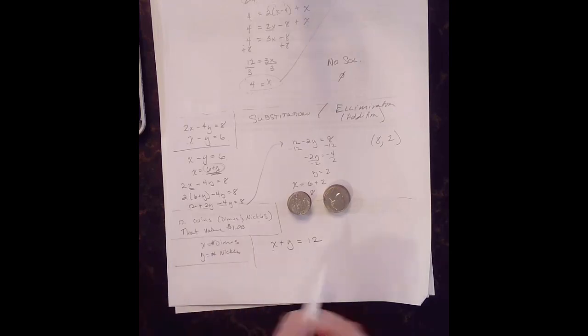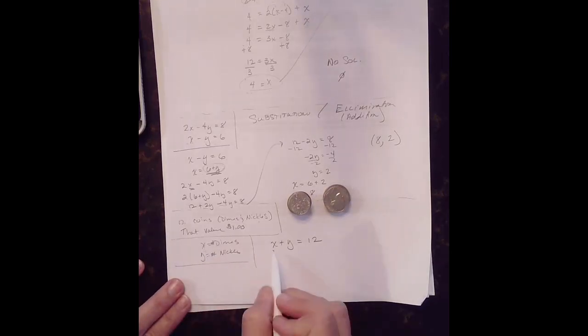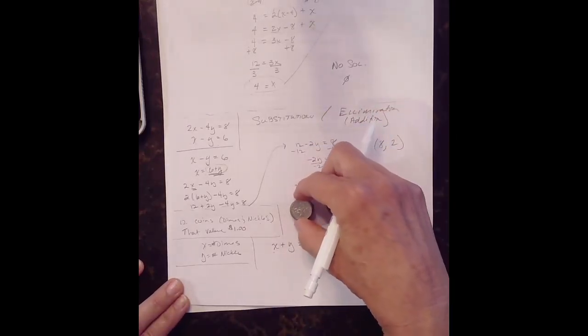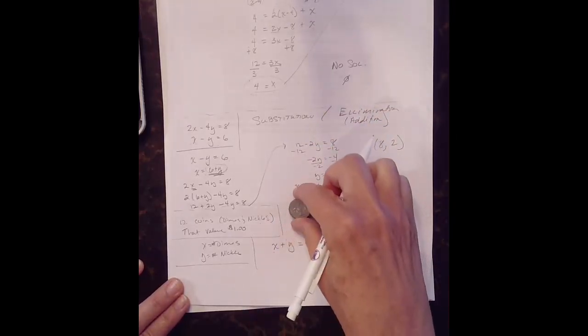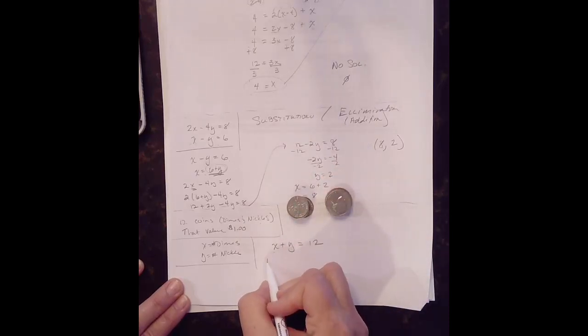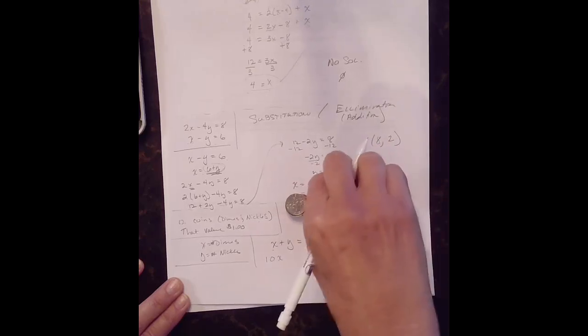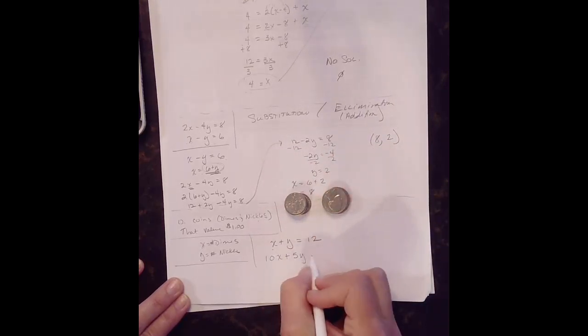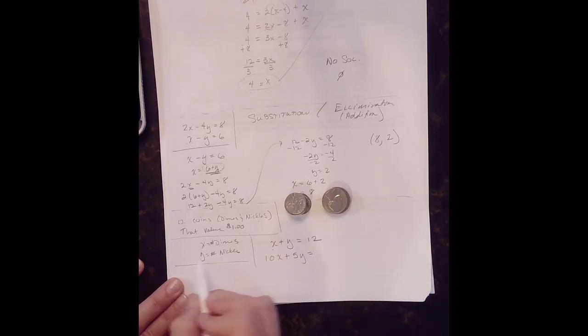Now, their second equation is a value equation. So for every dime that I have, it's worth 10 cents. So if I have X number of dimes, then I would have a value of 10 times X. If I have a nickel that's worth 5 cents, then I'm going to add 5 times Y. And then that's going to equal my total value.